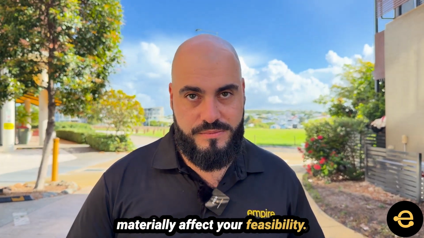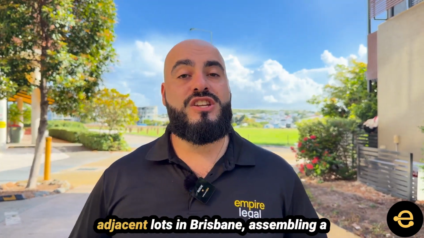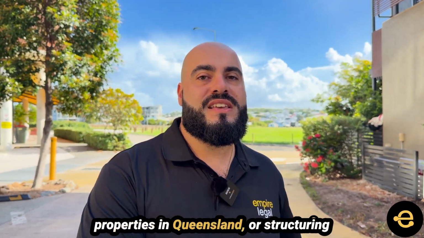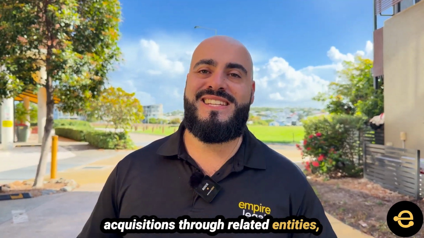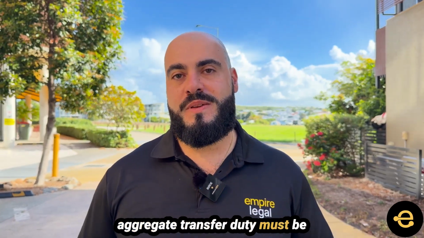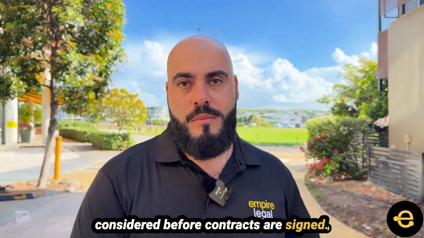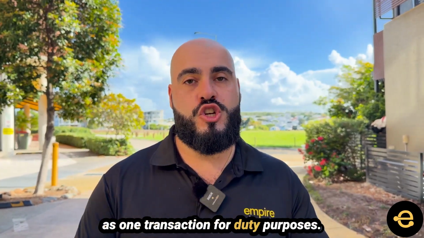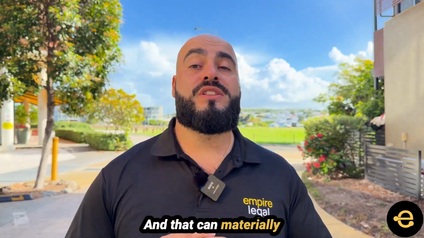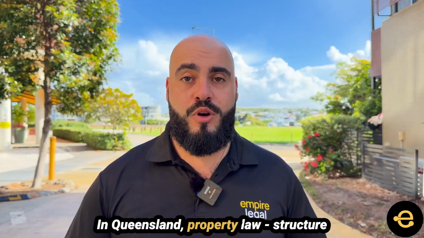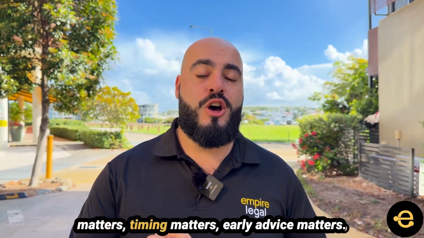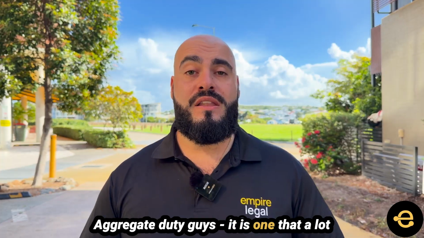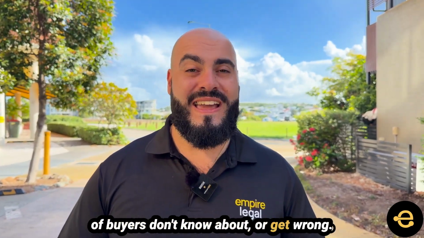The bottom line, if you're buying adjacent lots in Brisbane, assembling a development site, purchasing multiple properties in Queensland, or structuring acquisitions through related entities, aggregate transfer duty must be considered before contracts are signed, because what looks like 2 separate purchases on paper can be treated as one transaction for duty purposes, and that can materially change your numbers. In Queensland property law, structure matters, timing matters, early advice matters. Aggregate duty, guys, it is one that a lot of buyers don't know about or get wrong.